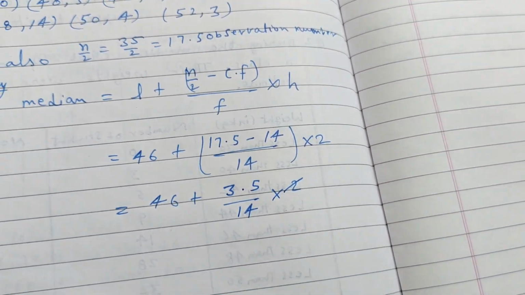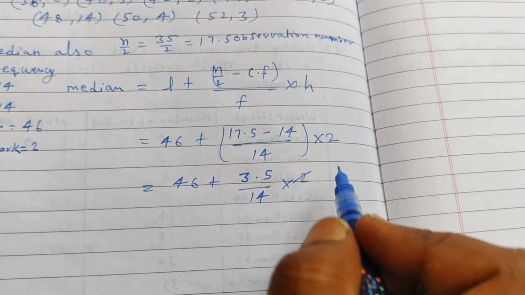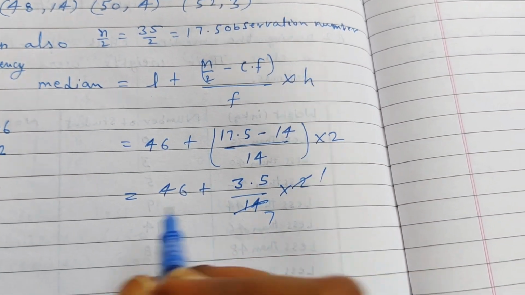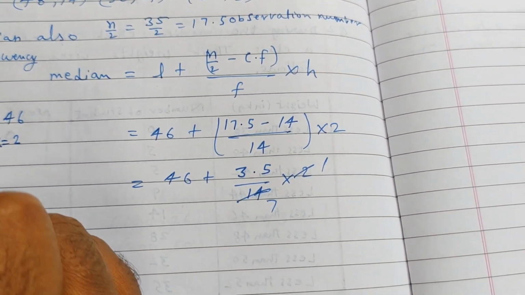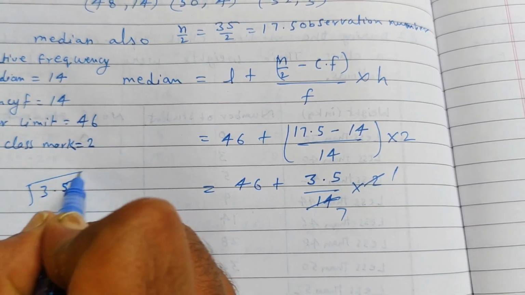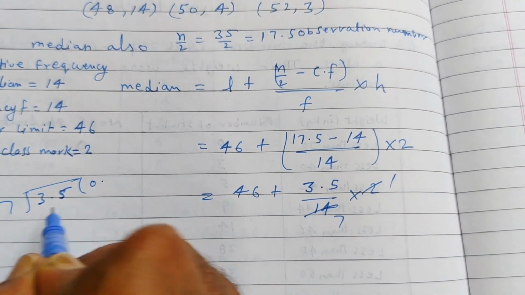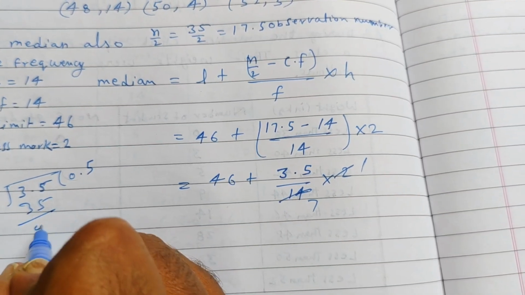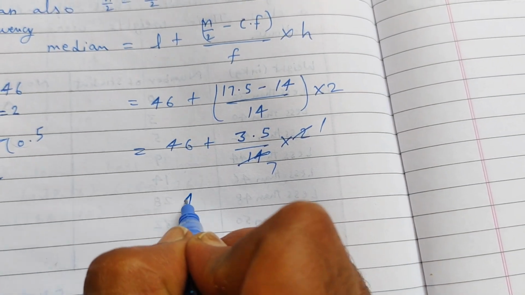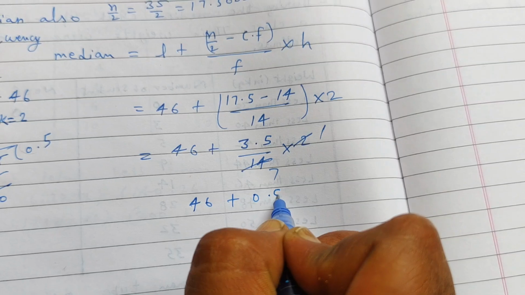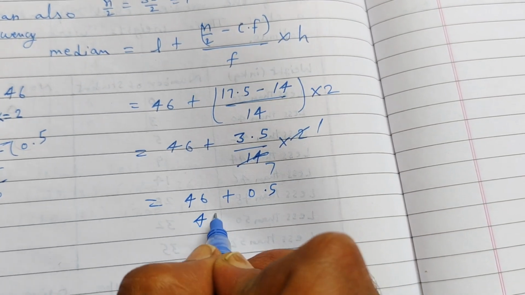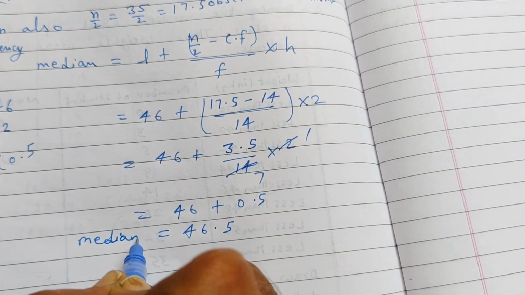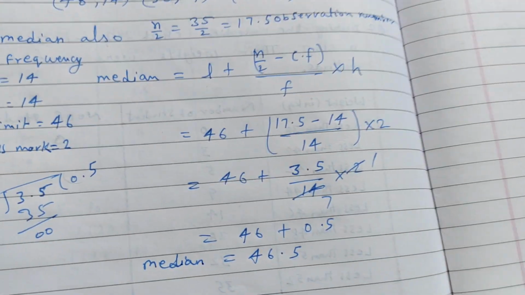2 ones are 2, 2 sevens are 14. So we divide 3.5 by 7, which gives 0.5. So 46 plus 0.5 is equal to 46.5. This is the median, and now we plot the graph.